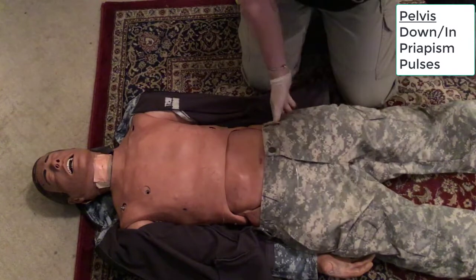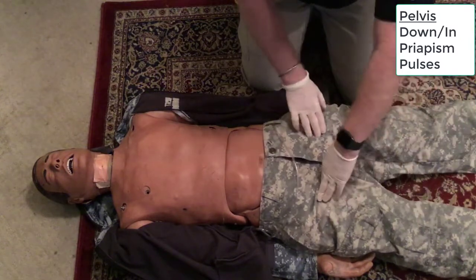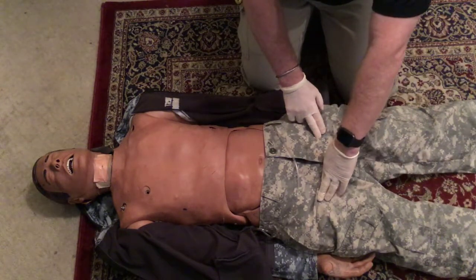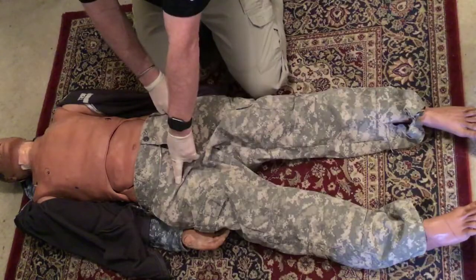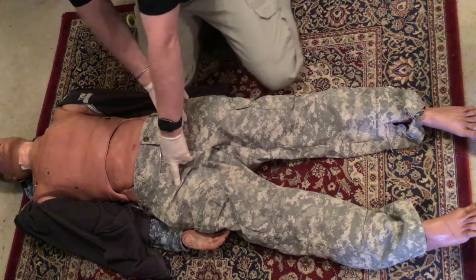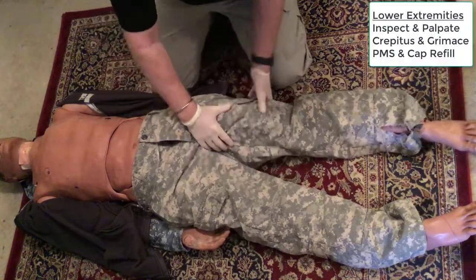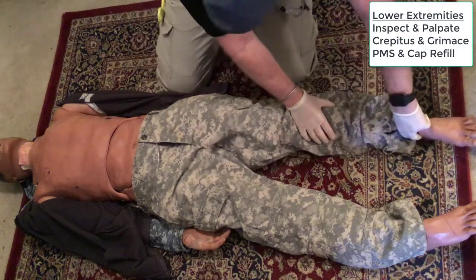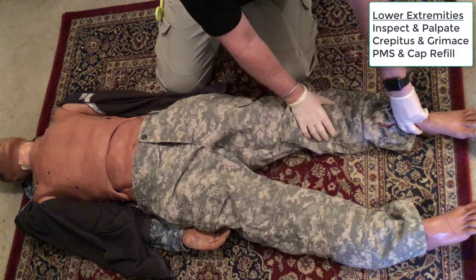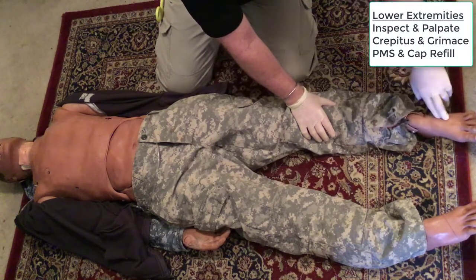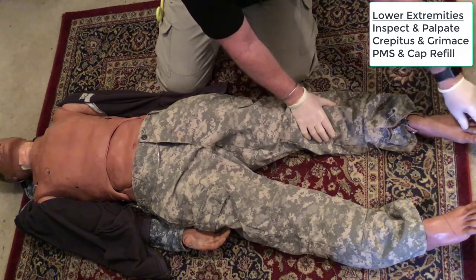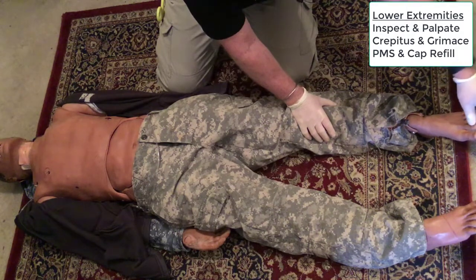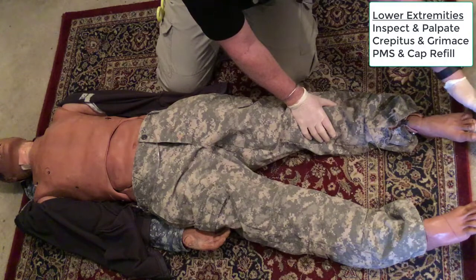I'll sweep for a priapism and I'll palpate for femoral pulses. Once I palpate for femoral pulses, I'll inspect the thighs and lower legs for crepitus and grimace on my patient's face. I'll check the posterior tibial pulse or the dorsalis pedis for pulse. Can you wiggle? Motor. Can you feel me touching you? Sensory. PMS. And a cap refill.